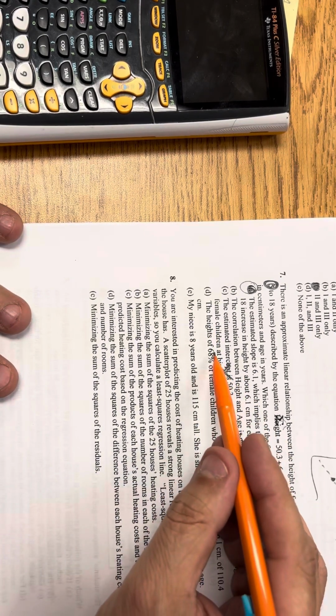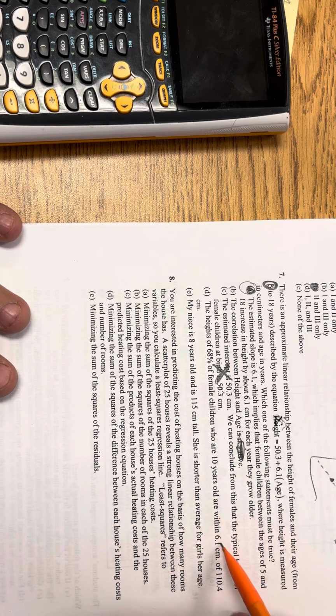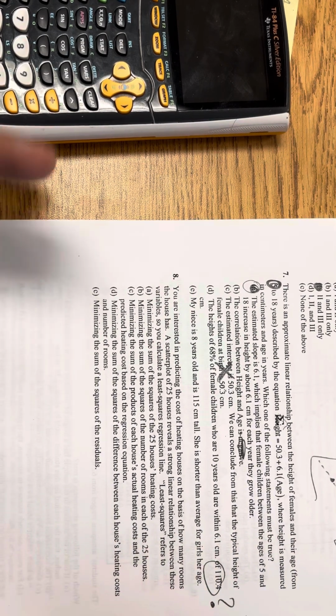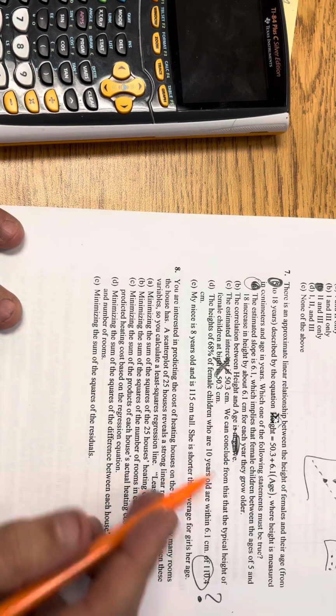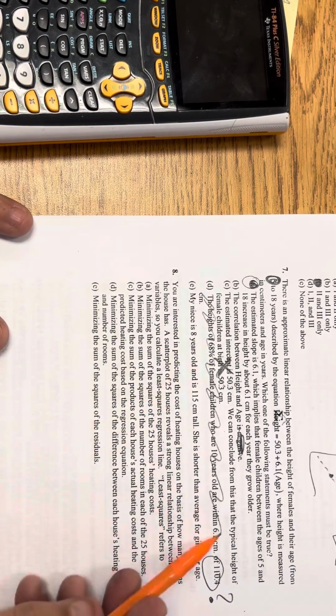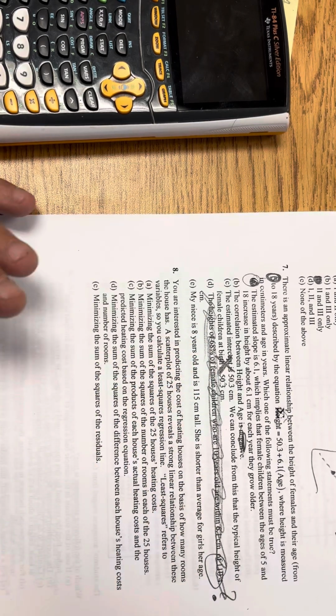The heights of 68% of the female children who are 10 and older are within 6.1 centimeters of 110. What are they talking about? I guess you could plug it in and get that number, but what's going on? This doesn't make any sense. And again, what's wrong with that statement? It's like nothing's right with that statement.